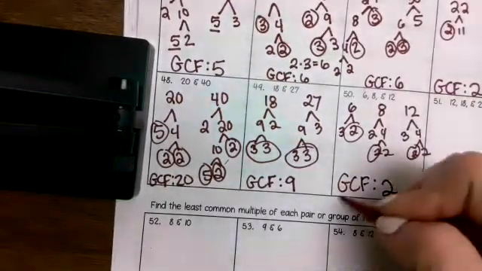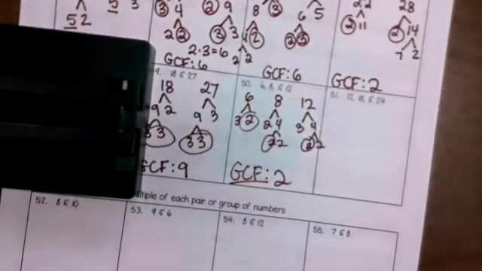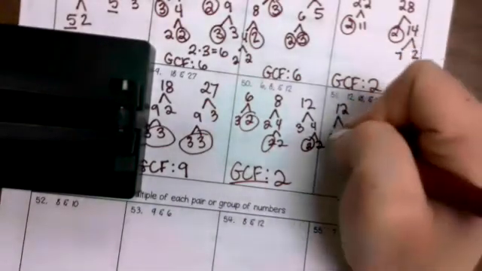Now mathematicians are lazy. That's why we write GCF instead of greatest common factor, because mathematicians don't want to write greatest common factor over and over again sometimes because it slows us down. We want to be speedy if we can.